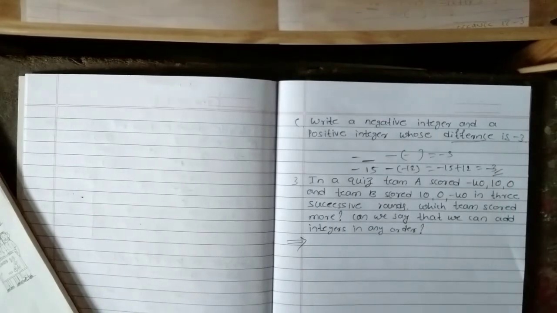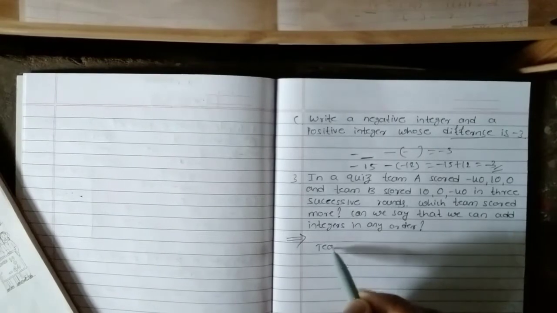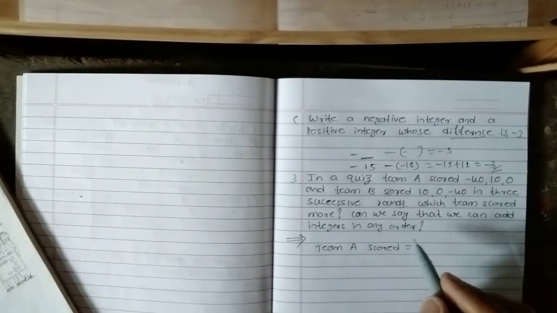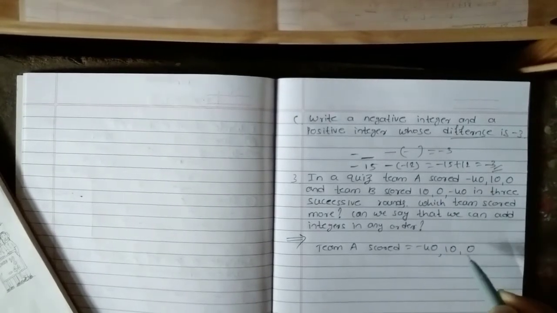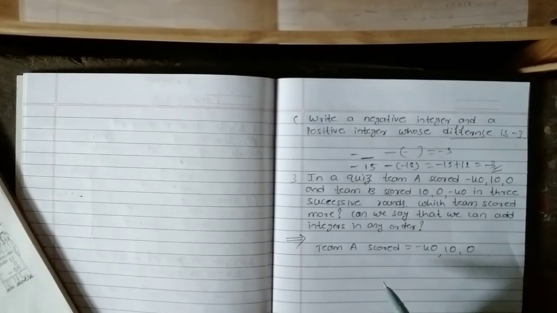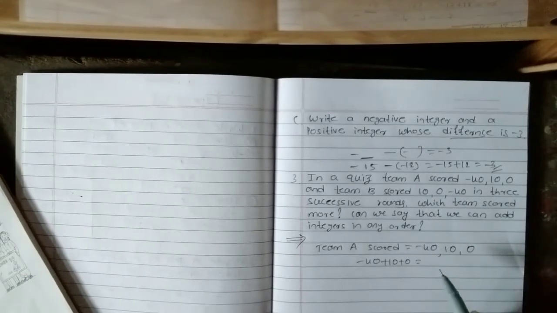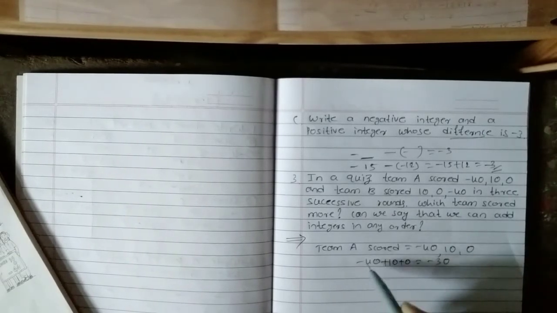Yes. Now let us see. Write the given data. Okay. Team A scored, what was the team A score? Yes, it is -40, 10 and 0, right? So now let us add these scores. It is -40 plus 10 plus 0. So what is the answer here? -40 plus 10, it is simply -30, right? One negative integer, one positive integer, we have to subtract, and it is 30, and the greater number's sign is minus, so minus.